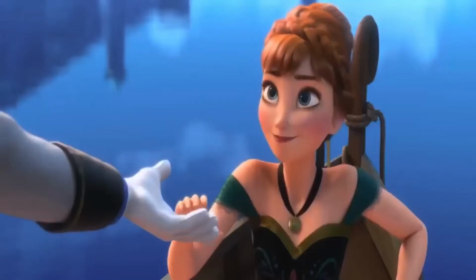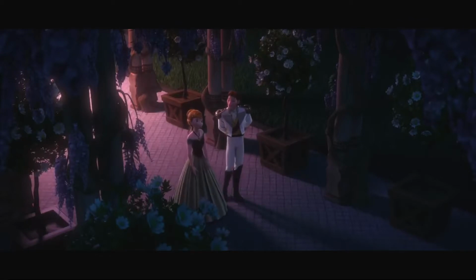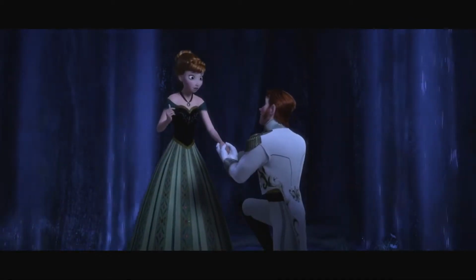2. She's passionate. Anna's passion is most obvious when she's with Hans. She falls for him so fast, she agrees to marry him the day that they meet. 3. She's willing to sacrifice for others. We'll talk about this more when we go over Anna's character arc, but she essentially sacrifices her own life at the end of the movie to save her sister. It doesn't get any more altruistic than that.